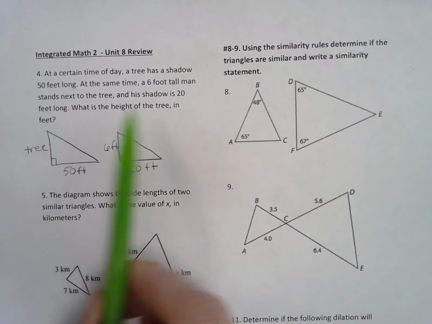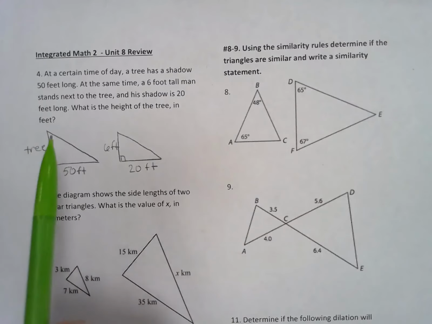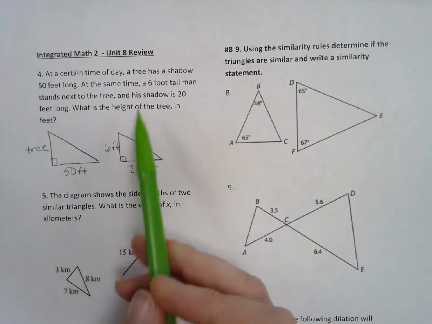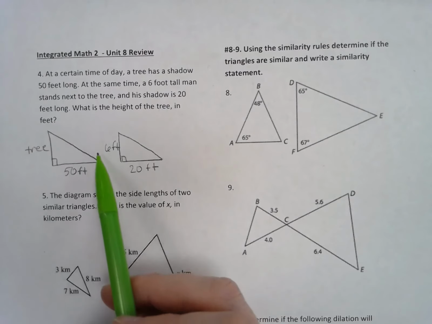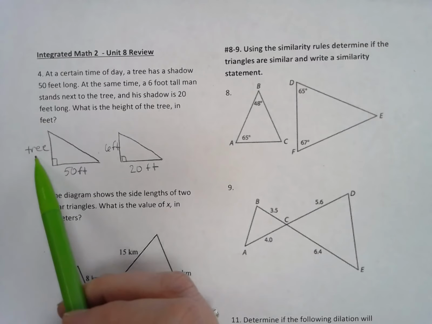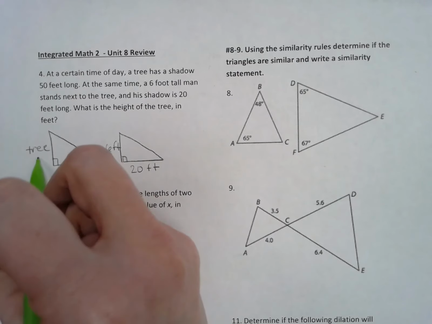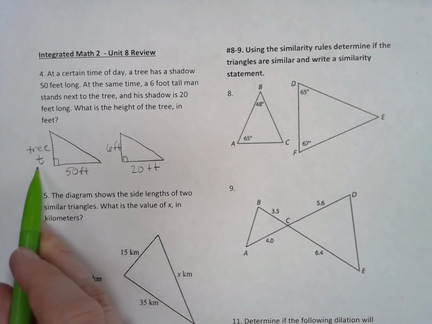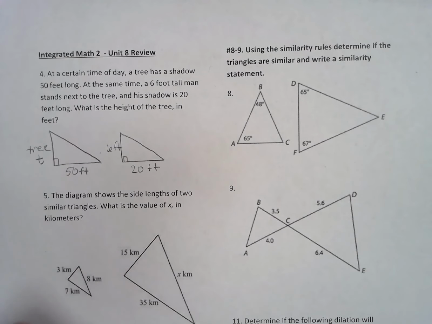So of course it's always good to reread that problem and make sure that you've set up your pictures according to the information that's been given. With the situation with the shadows, that makes similar triangles. So we can solve the height of the tree. We'll just let it equal t or x, whatever variable you would like. We'll let that be a variable and we will set up a proportion. Similar triangles have proportional sides.